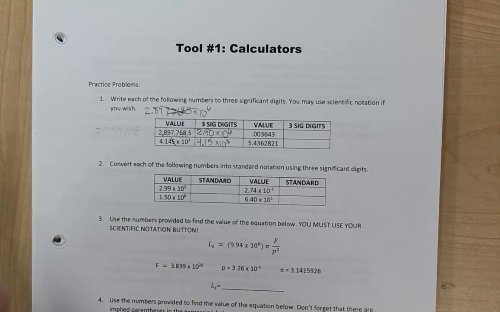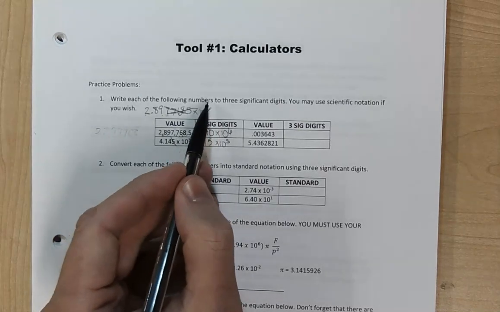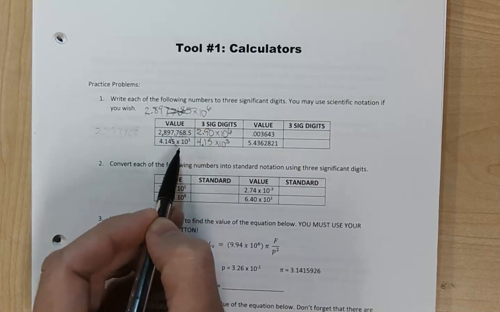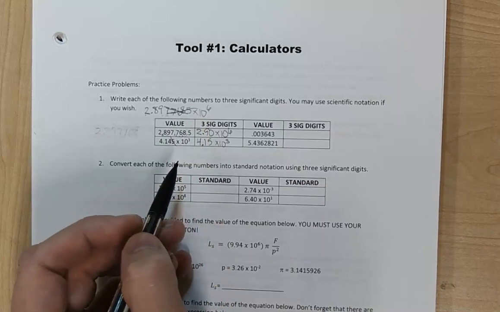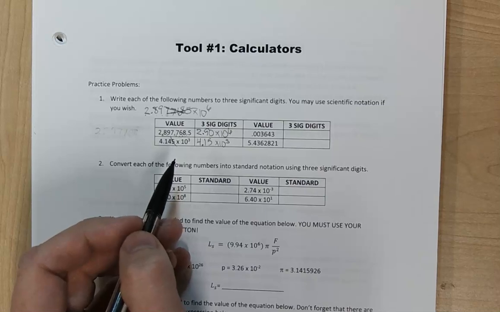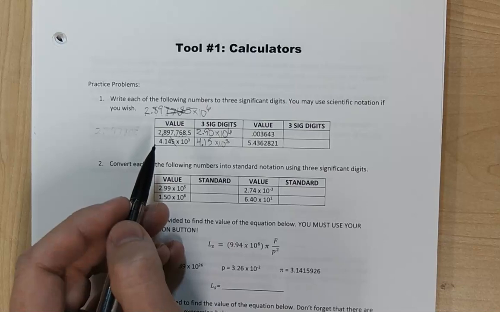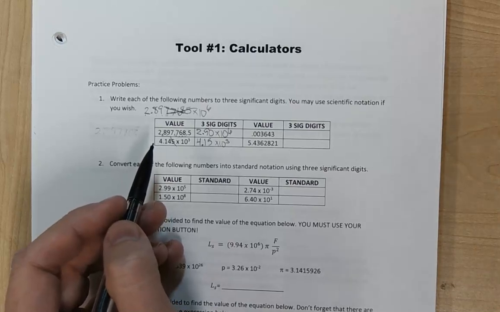Notice what I did in both of these cases, right? You've got to pay attention to the power of 10. The power of 10, here and here, is the number that tells you how big the value is. When you're rounding to the right number of significant digits, you don't want to change the value.